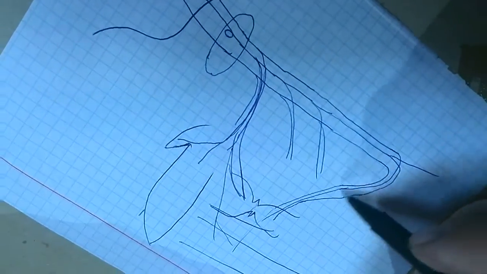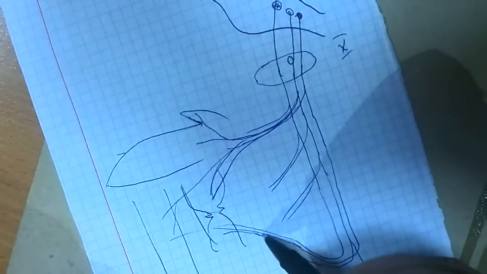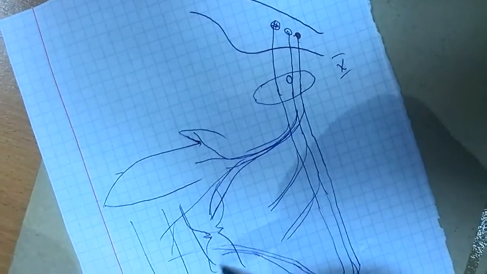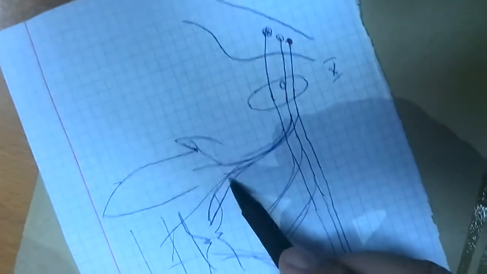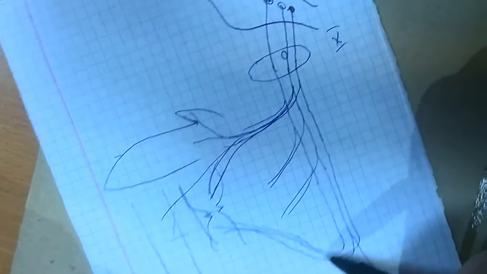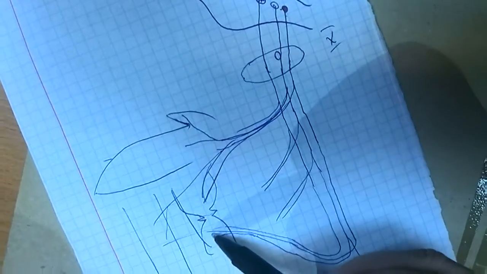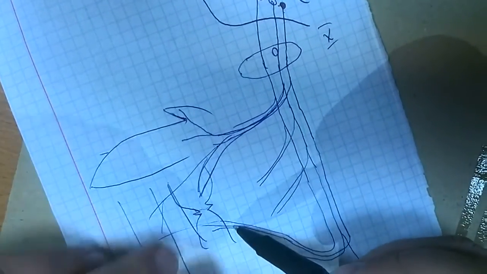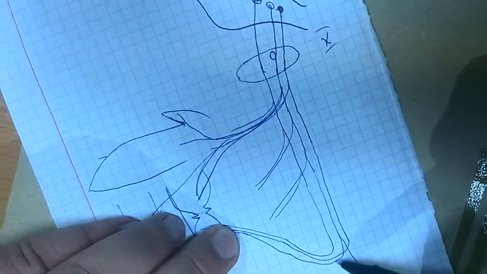That is nervus laryngeus recurrens. After that, the continuation of this nerve is nervus laryngeus inferior. This is nervus laryngeus superior, this is nervus laryngeus inferior, a continuation from nervus laryngeus recurrens.